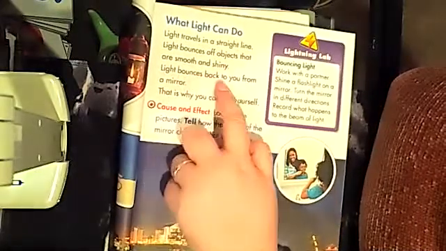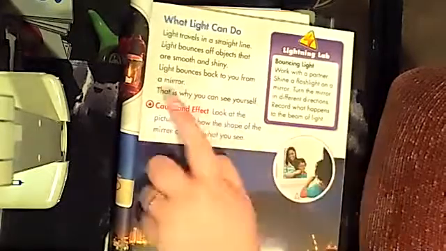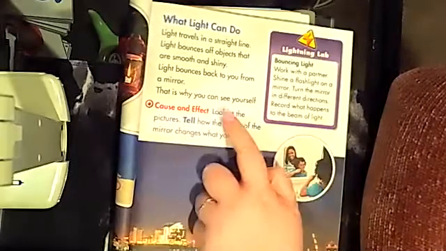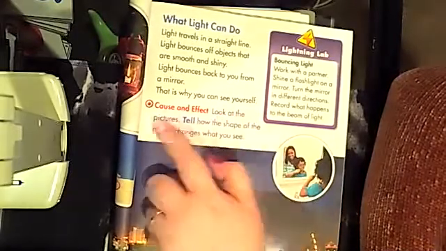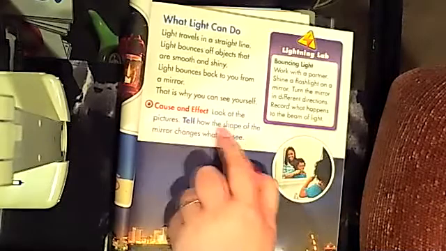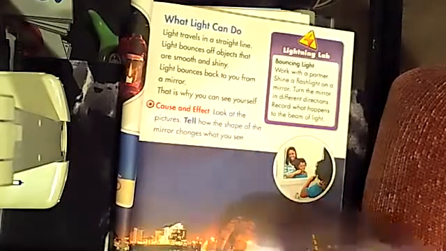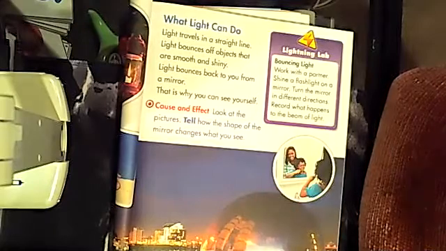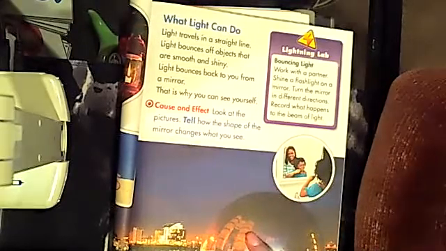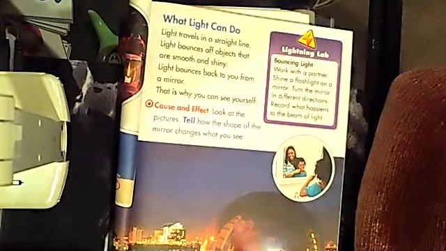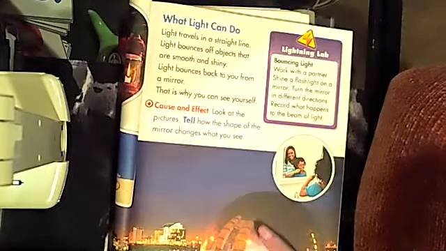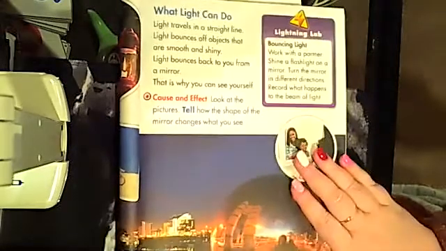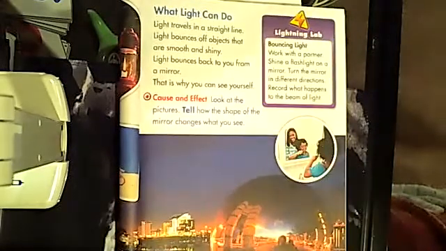Light bounces back to you from a mirror. That's why you can see yourself. Cause and effect. Look at the pictures. Tell how the shape of the mirror changes what you see. Oh, so if you look at this picture right here, for example, these things are all straight, but when you look at them in this curved mirror, they kind of look curved. Do you see that? Go ahead and study that picture for a second and see what else you can.